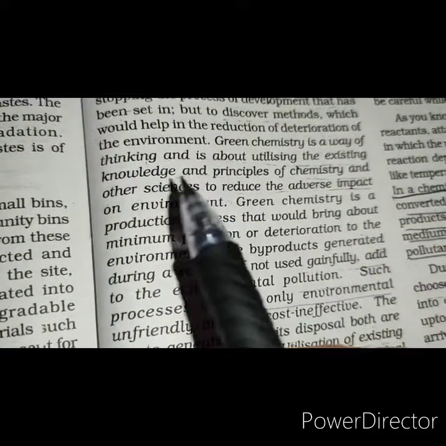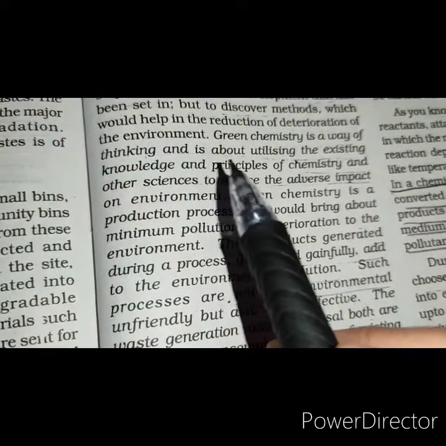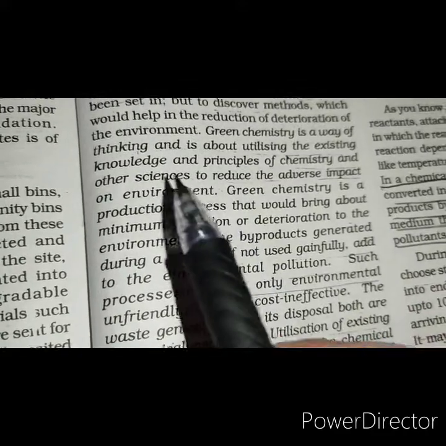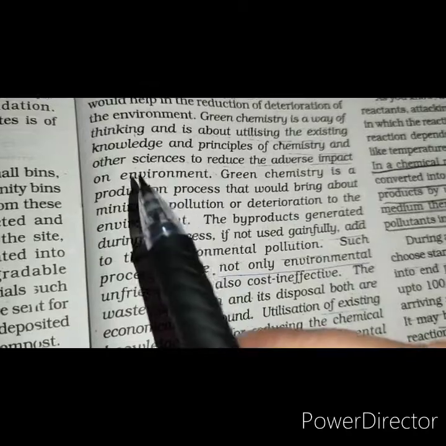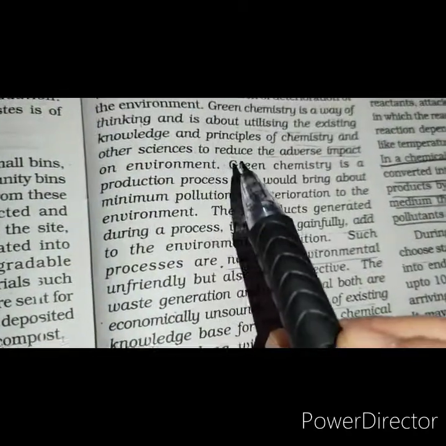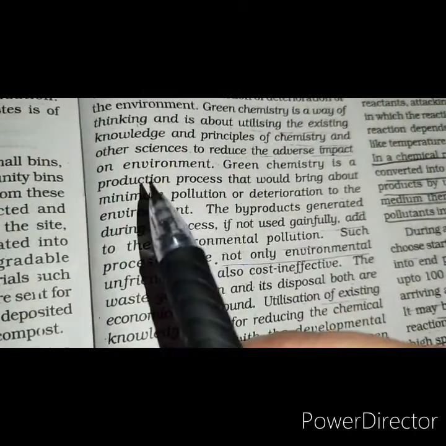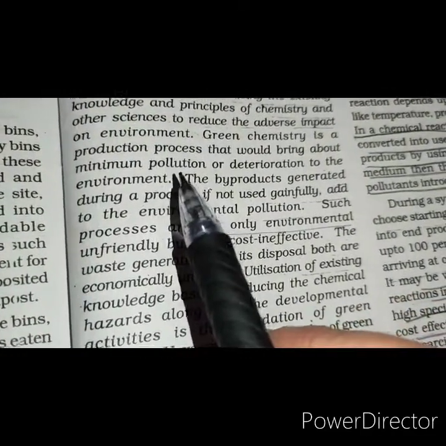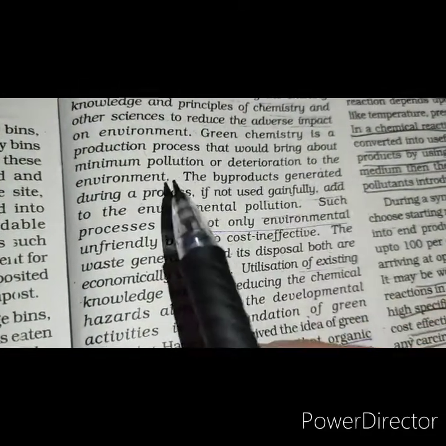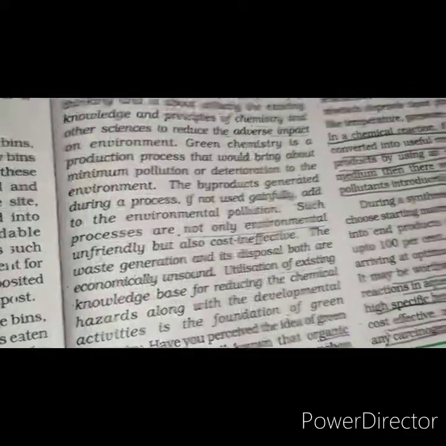Green chemistry is a way of thinking, and it is about utilizing the existing knowledge and principles of chemistry and other sciences to reduce the adverse impact on the environment. Green chemistry is a production process that would bring about minimum pollution to the environment.